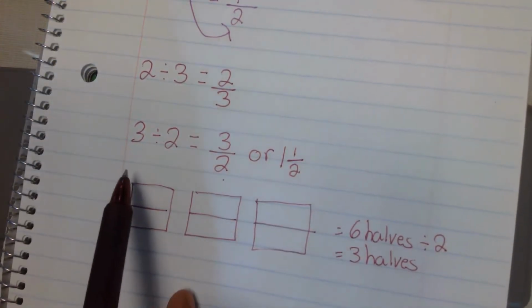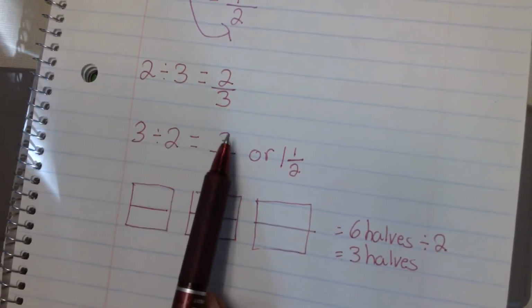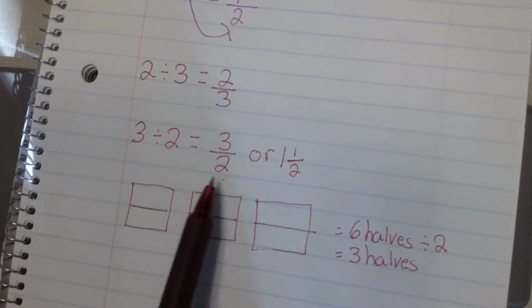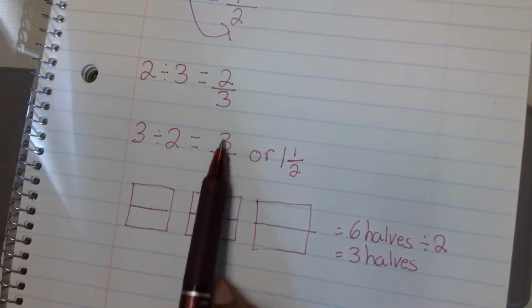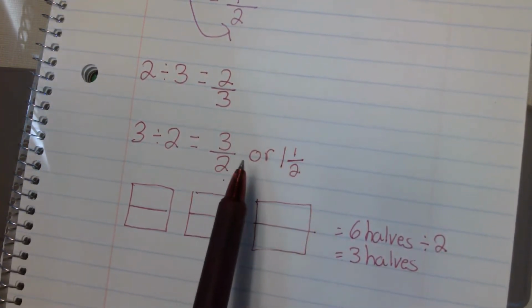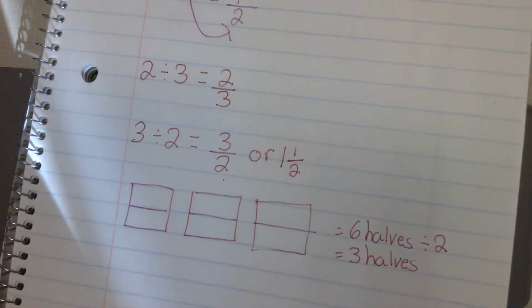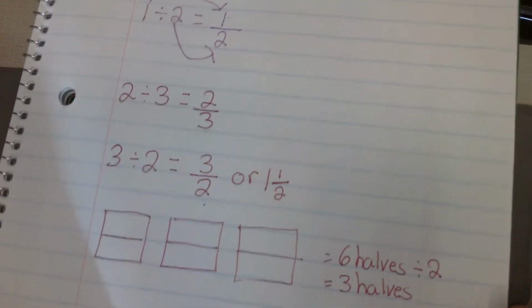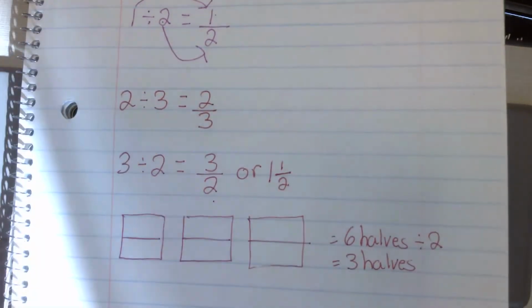So again, just remember that our first number becomes our numerator and the second number becomes the denominator. And then if it becomes an improper fraction, you need to divide it out into a mixed number. If it were to become a number we can still divide out, we would find our GCF and divide out.